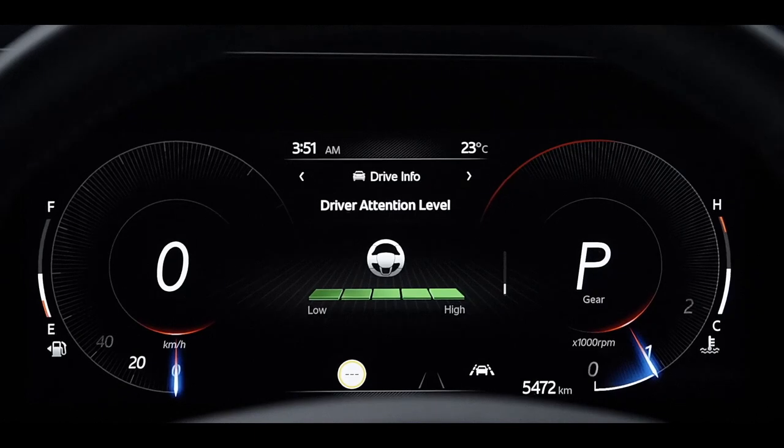5 attention bars indicate that the driver is completely awake. 4 attention bars indicate that the driver is quite awake. 3 attention bars indicate that the driver is neither awake nor sleepy.